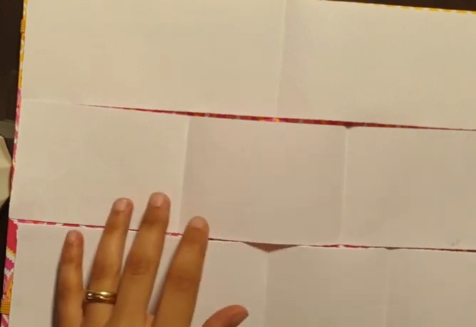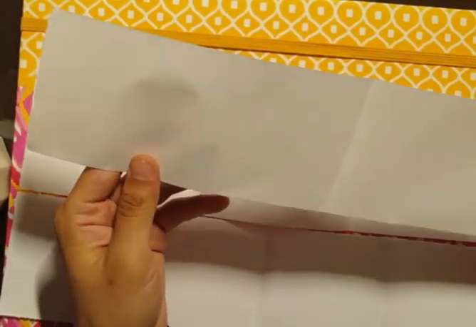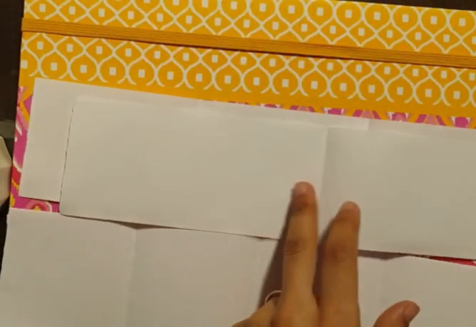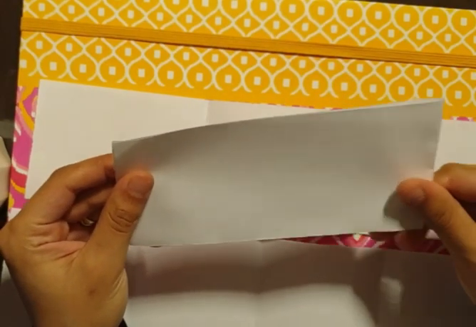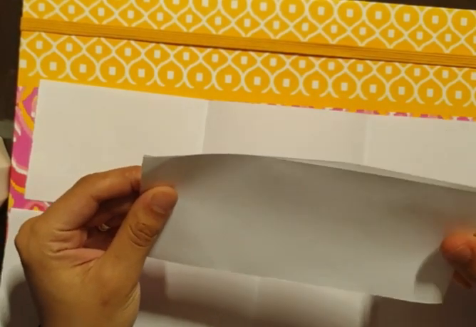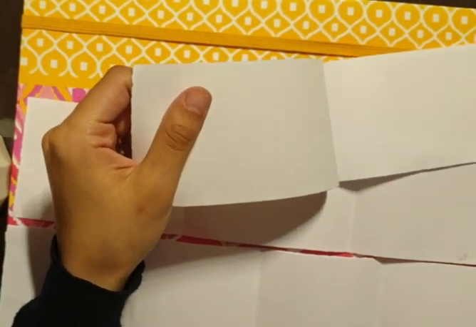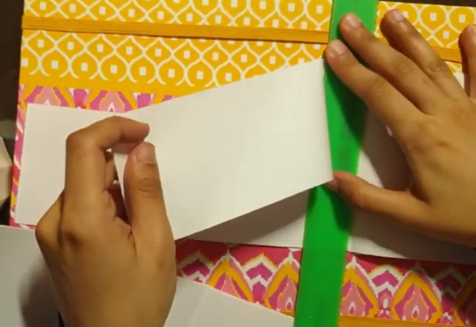Alright, now, what I did here actually is that I cut my big piece of paper into 3 equal strips, and I divided one into 2 equal parts just by folding it like this, like so. Right? And then I'm going to cut it with a ruler.